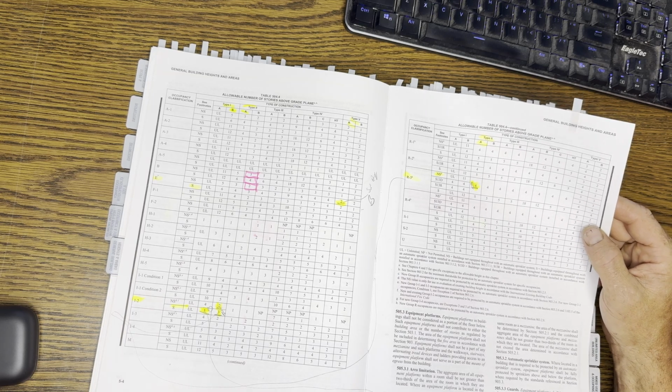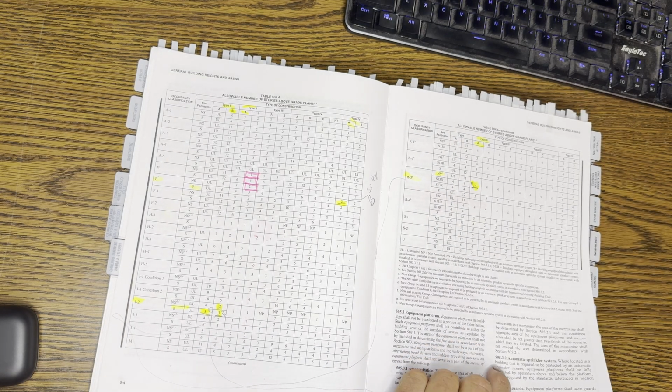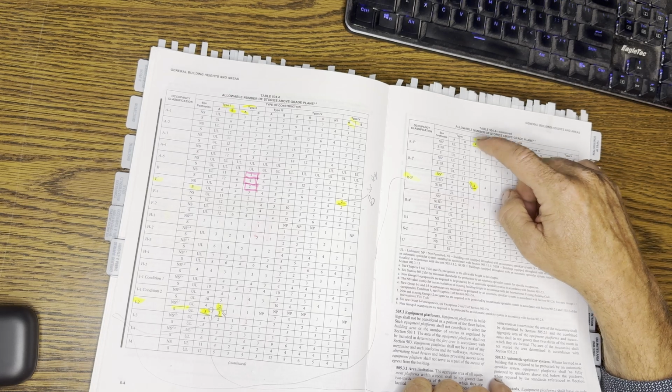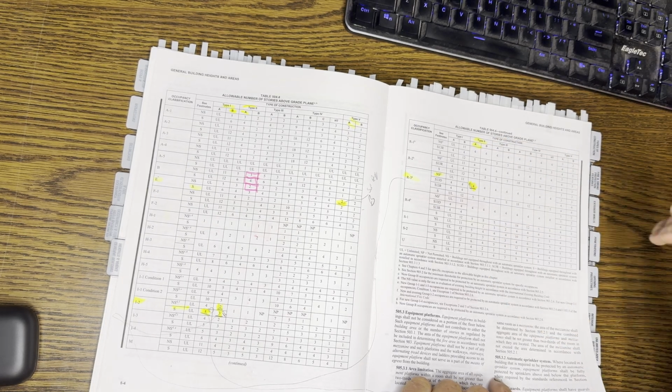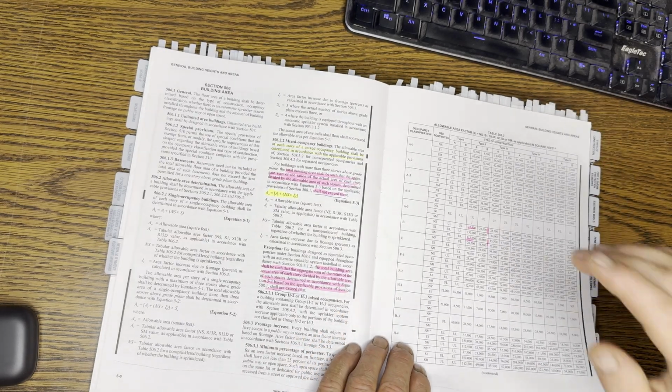It's really maddening. But in any event, the question I think was, you have type 2A, what is the maximum number of stories, and it's 4. That's what it comes down to. I don't want to waste any more of your time on that.